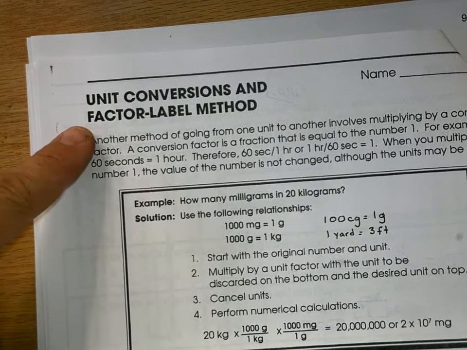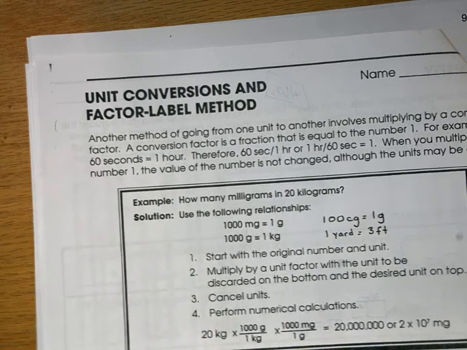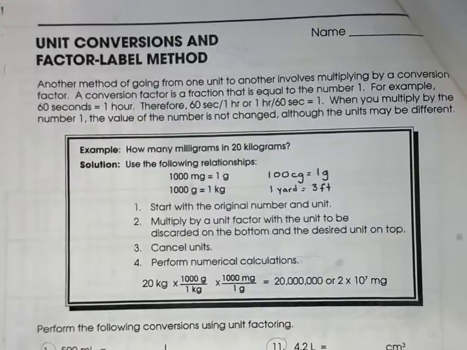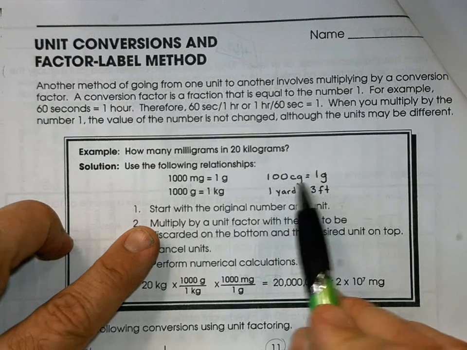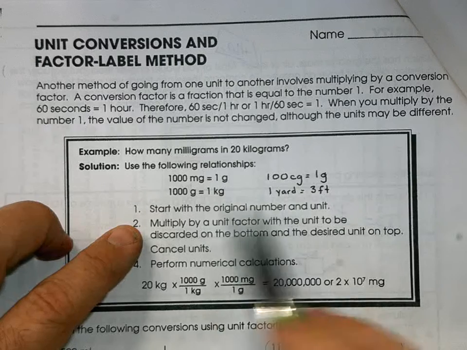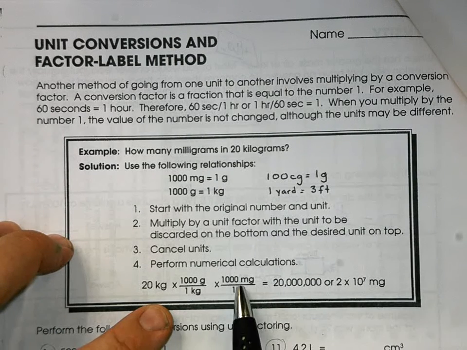I'm going to be going over with you, just getting started on homework for tonight and the weekend, unit conversions and factor label method. I've been showing this to you the whole time we've been in this class. We've got some conversions up here for you. That C is for centigrams, kilograms, okay? And over here they've got mg, which is milligram.